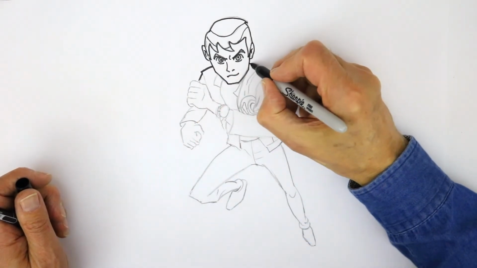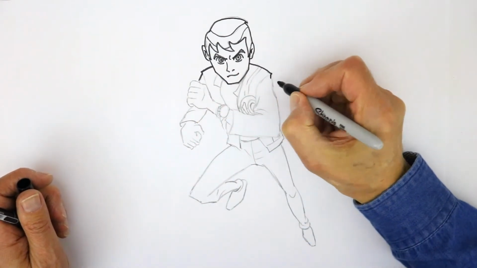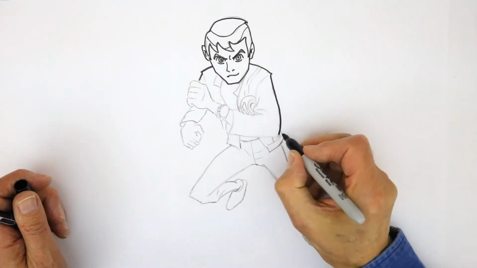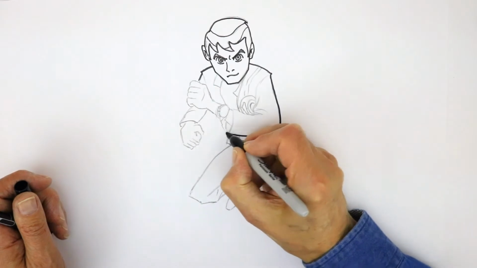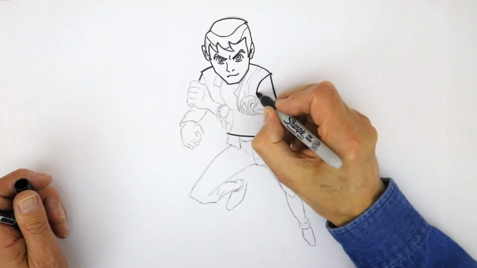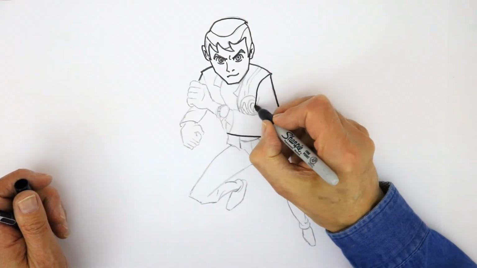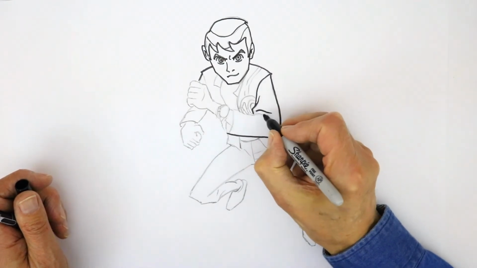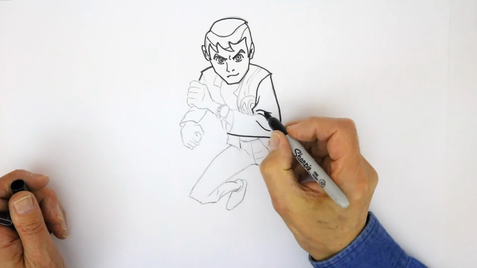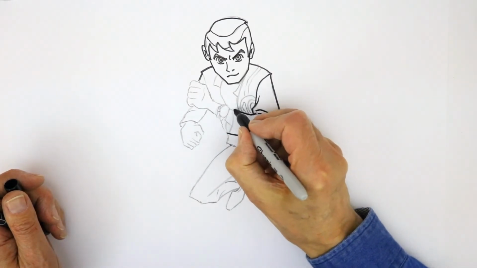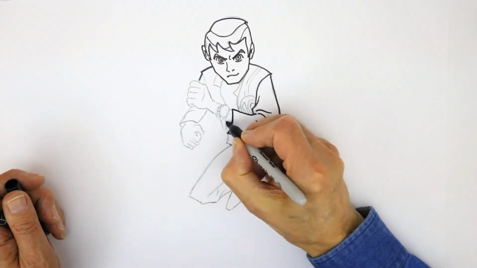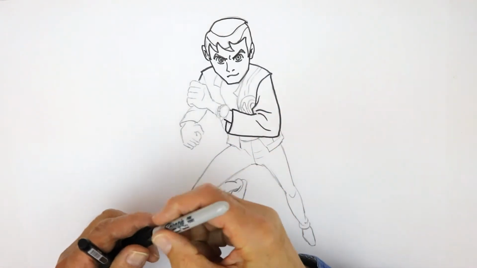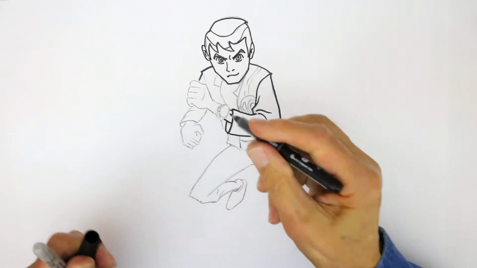The shoulders coming in like that, and this nice big curve down to the elbow here, and a wrinkle in his jacket which comes out like that, and then another line showing the wrinkle there and there, maybe one there, and then going up to the wrist and his arm coming out here, and then we'll draw omnitrix in here now.